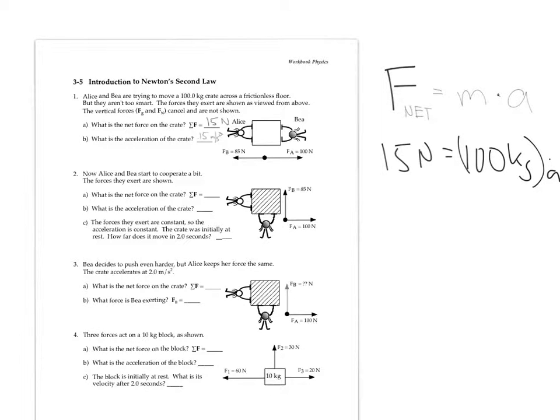Okay? Now taking a look at number 2. Alice and Bob start to cooperate a bit. The forces they exert are shown. Okay? But now their forces are at right angles to each other. You can see Bob pushes up or north with 85 newtons, and Alice pushes right with 100 newtons. So the first thing it says, what is the net force on the crate?